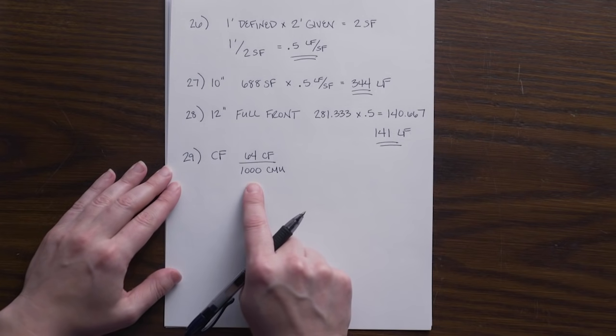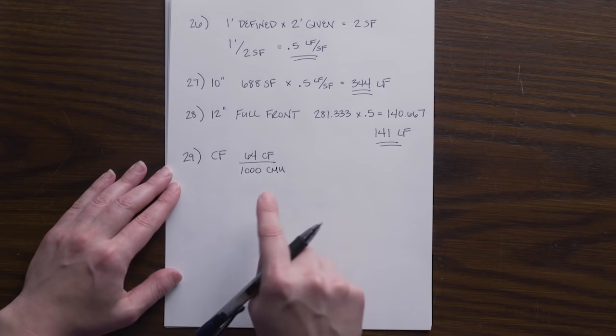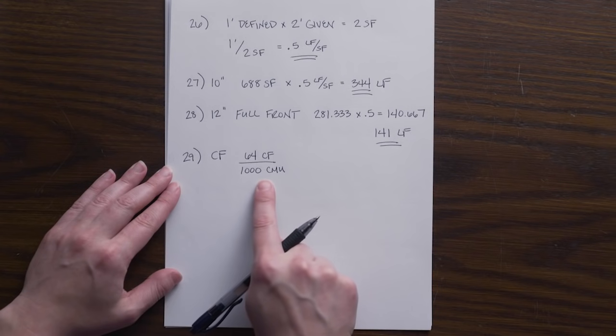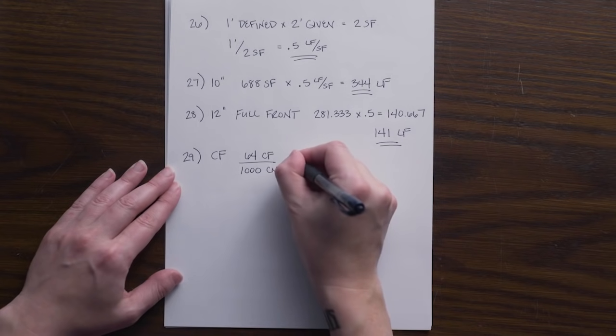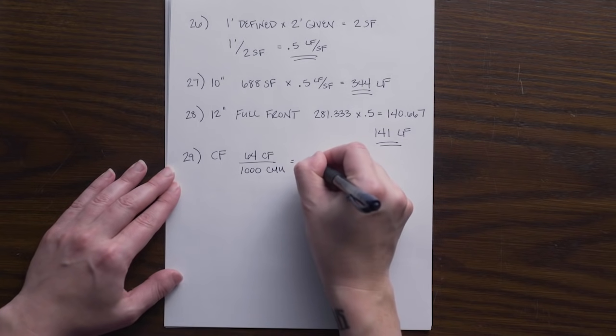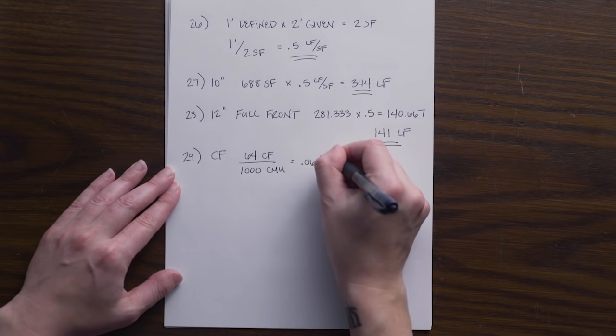While there is going to be a little bit of difference between the 8-inch and the 12-inch, obviously, for the thickness of it, the face and the sides are the standard. So for now, we're just going to leave it all as the same factor for each type. So we have 0.064 cubic feet per CMU.